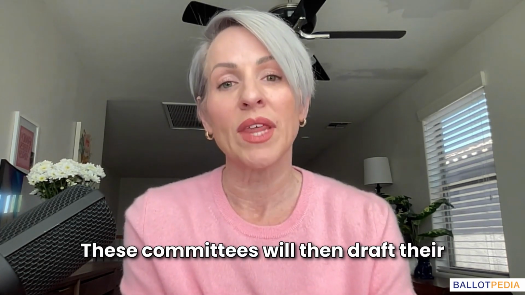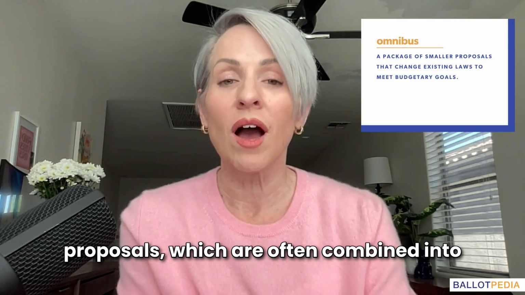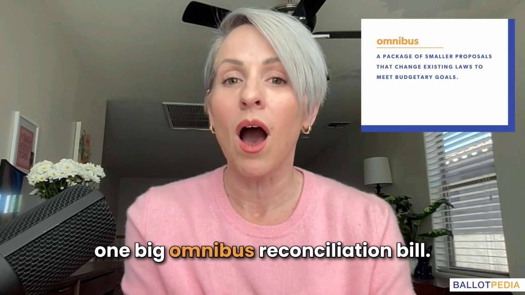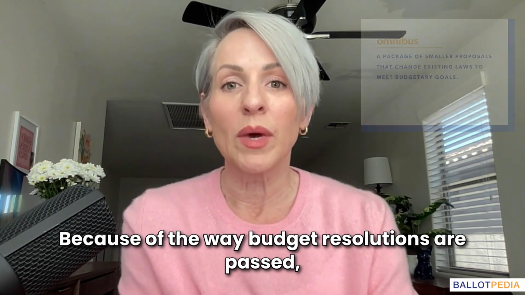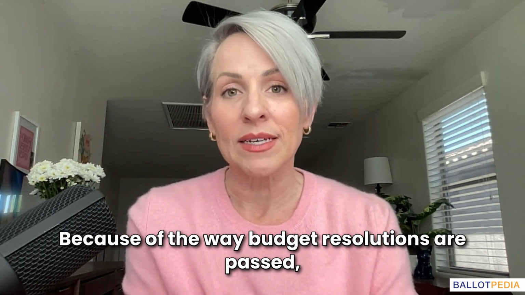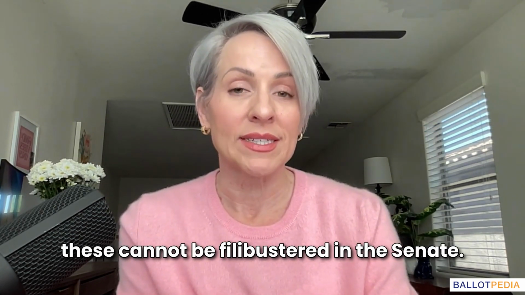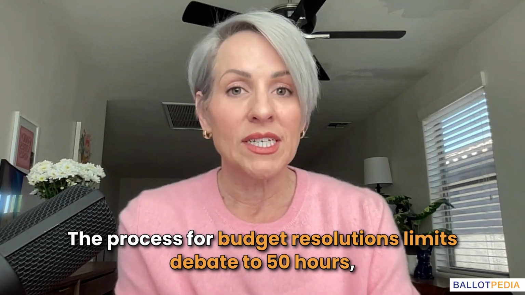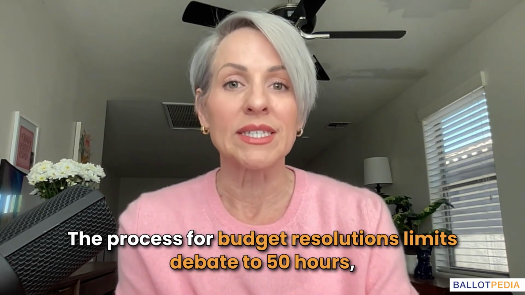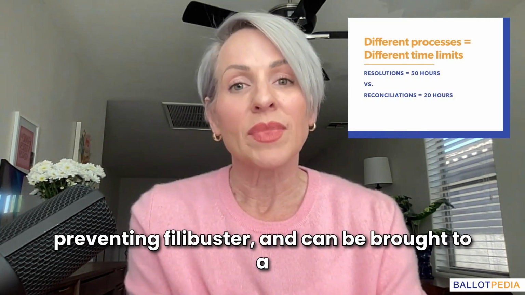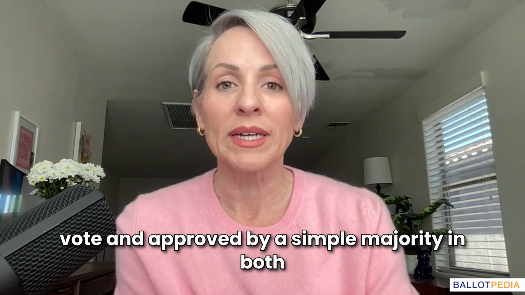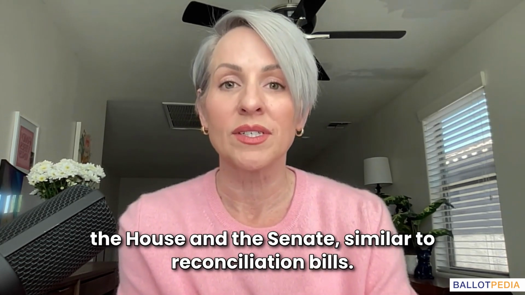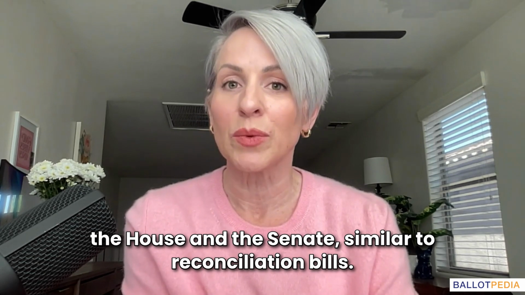These committees will then draft their proposals, which are often combined into one big omnibus reconciliation bill. Because of the way budget resolutions are passed, these cannot be filibustered in the Senate. The process for budget resolutions limits debate to 50 hours, preventing filibuster, and can be brought to a vote and approved by a simple majority in both the House and the Senate, similar to reconciliation bills.